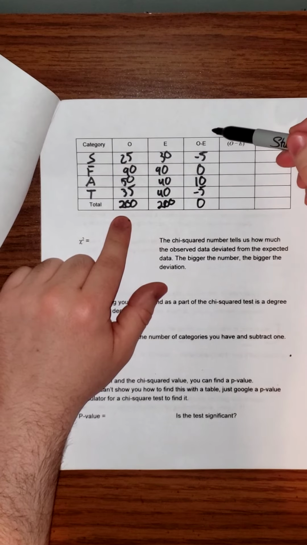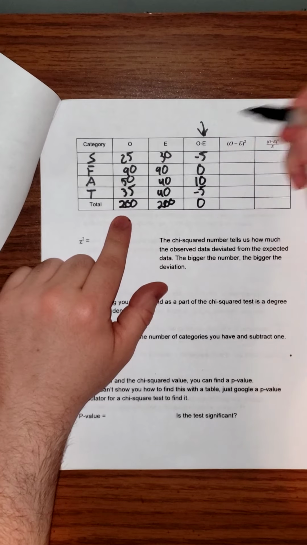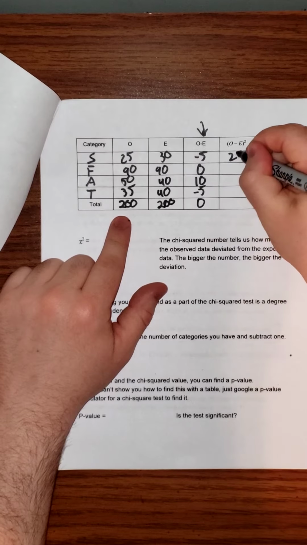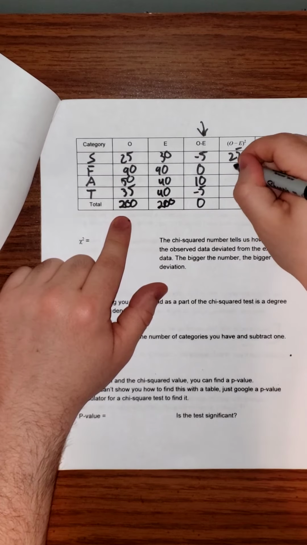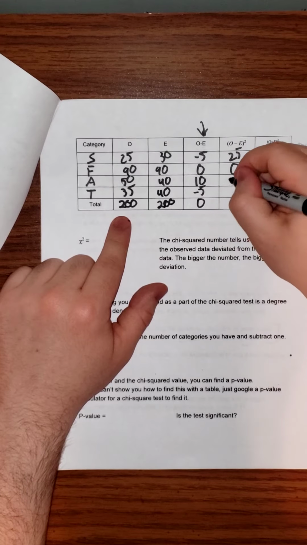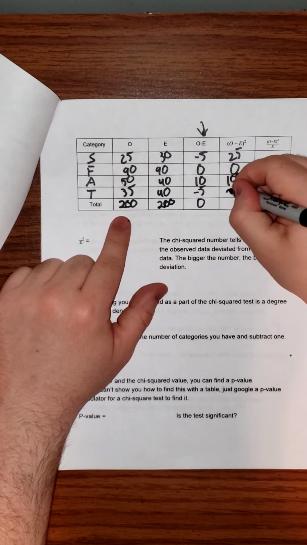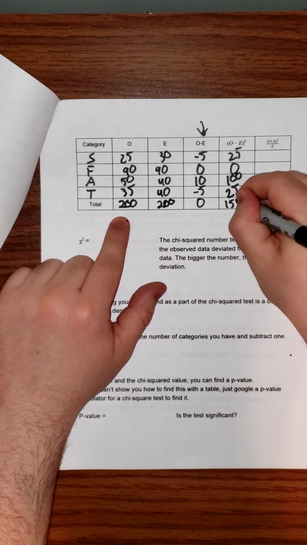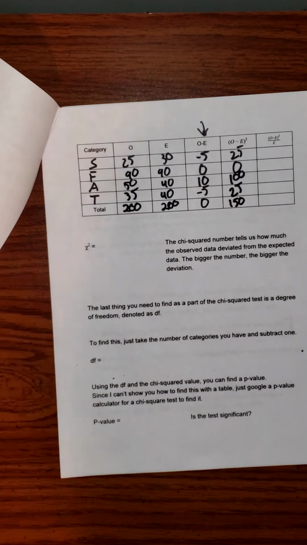Next, you square whatever you got in this column right here. You're just squaring it. Negative 5 squared, 25. 0 squared, 0. 10 squared, 100. Negative 5 squared, 25. Find the sum, that's 150.